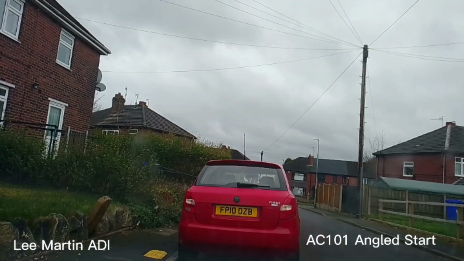On lots of occasions, indicators help people in front of you more than they do behind you. And this is another example of it.